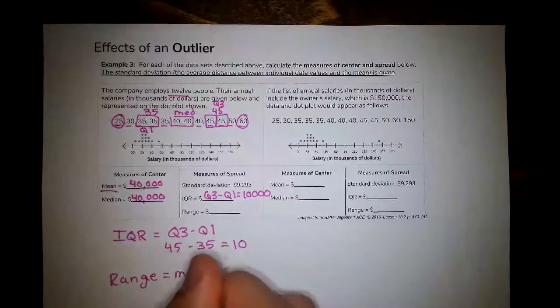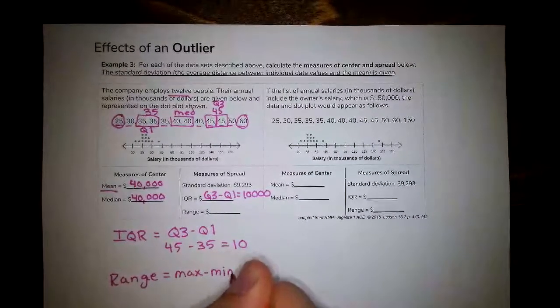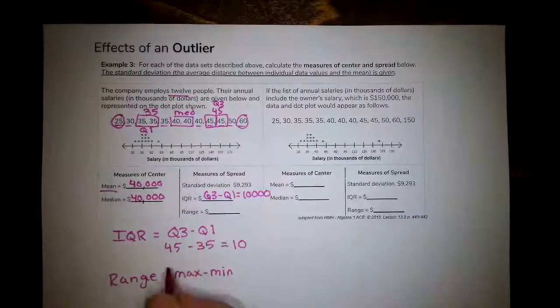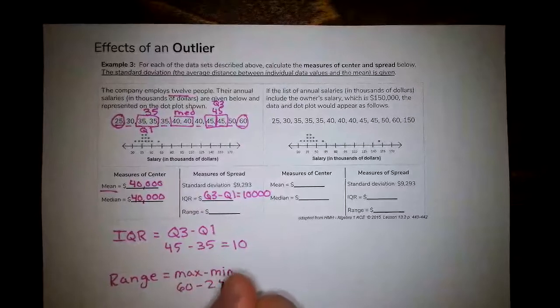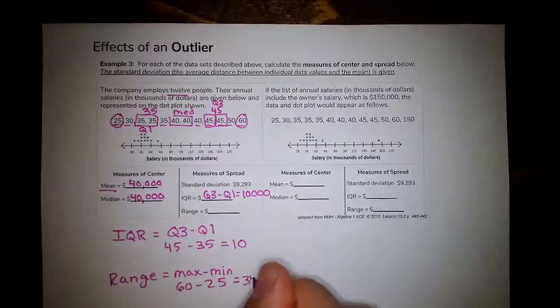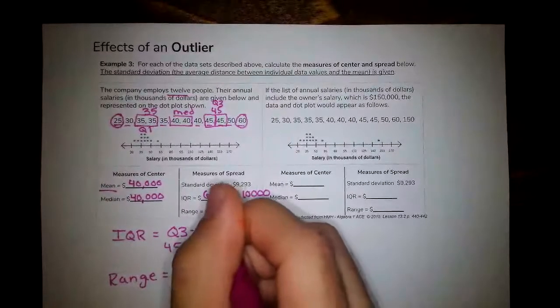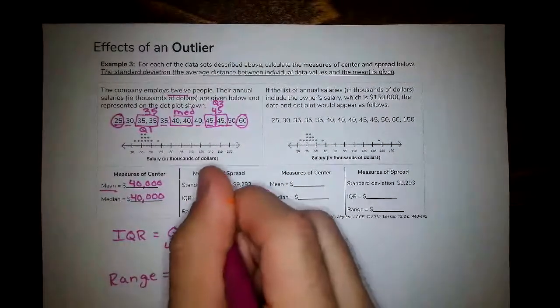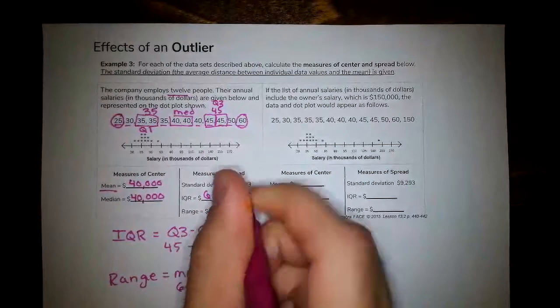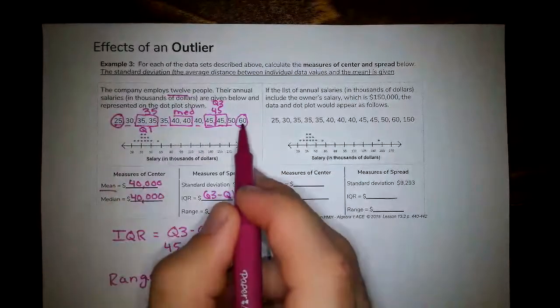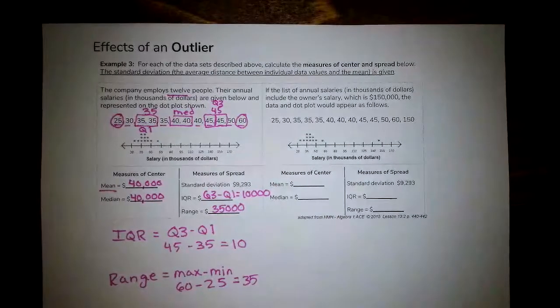Now the range, that's where we take our max and we subtract our min. 60 minus 25. And what does that get us? 35, right? So the range of the entire set of data, from the lowest paid person to the highest, is $35,000.